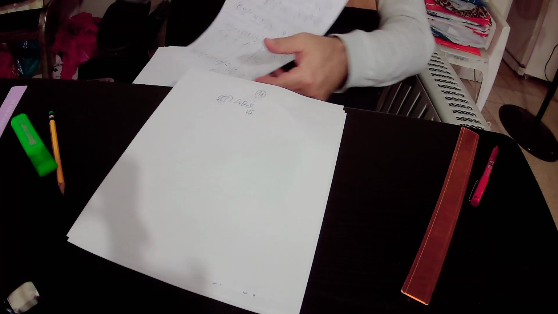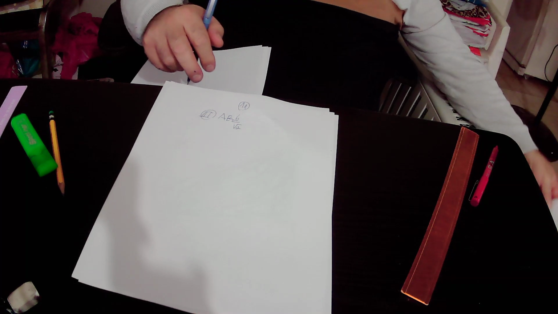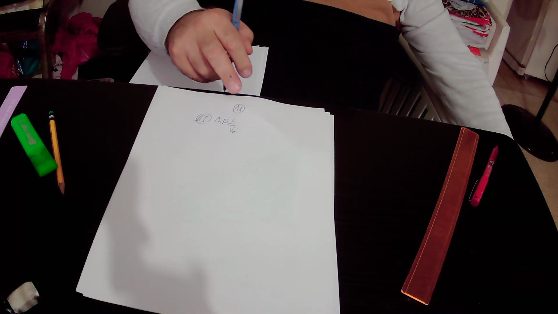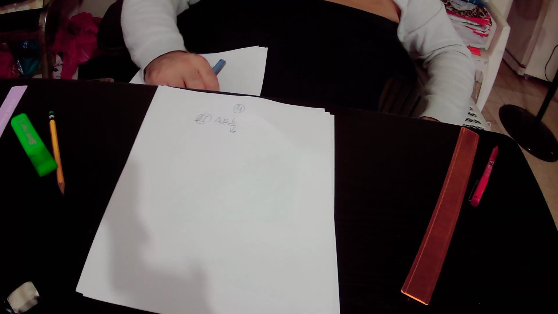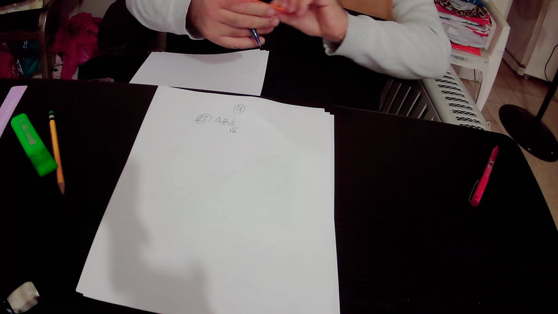So we actually found out that AE equals 6 over square root of 2 units. We know that 6 is 3 times 2, so I'll write it down.